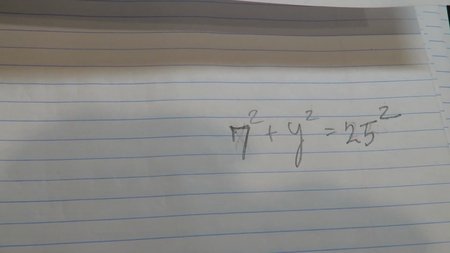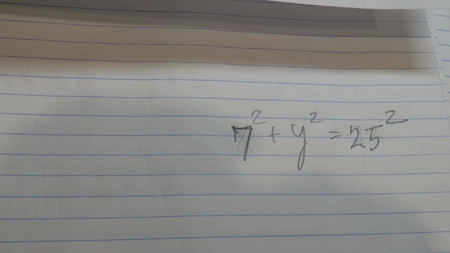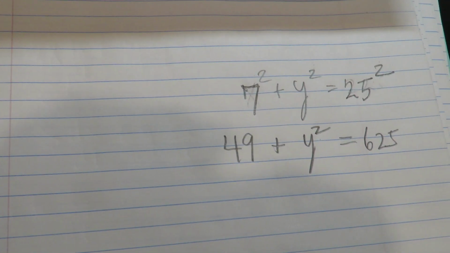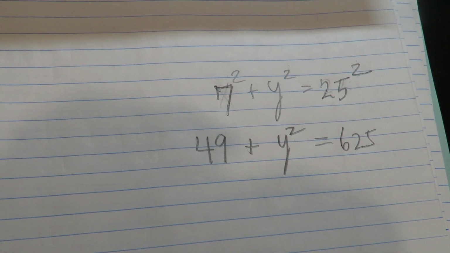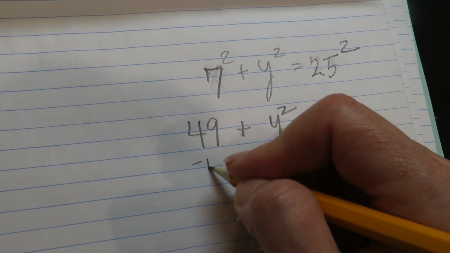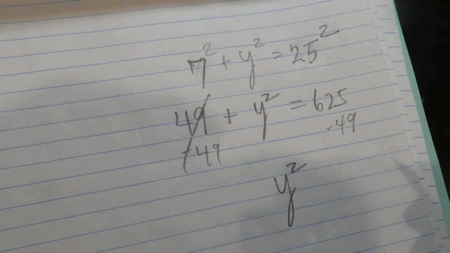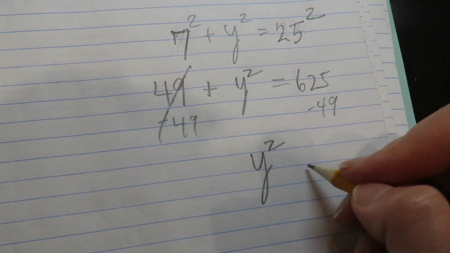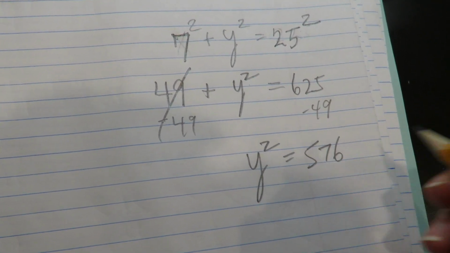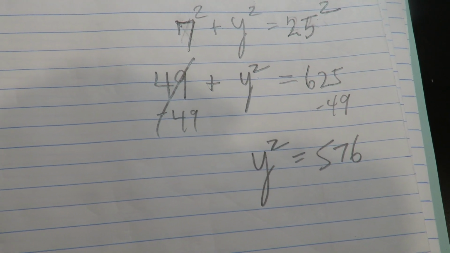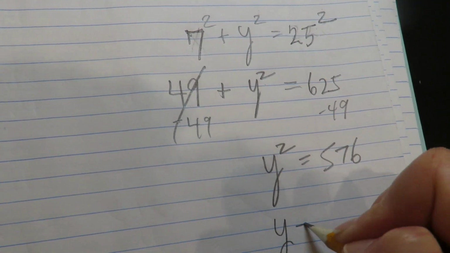Okay, that's 625. Okay, we subtract the 49 to the other side. 576. 24. Yep.